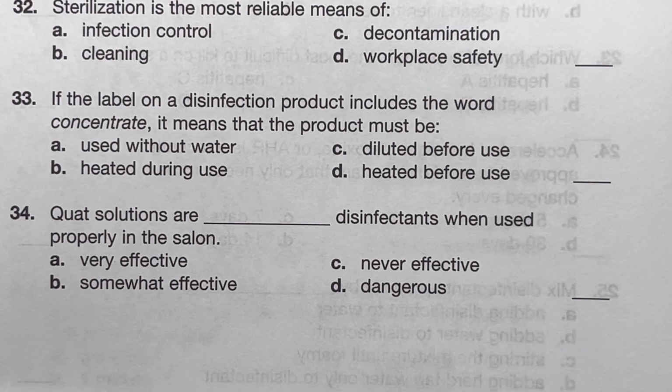Number 34. What solution are blank disinfectants when used properly in the salon? A. Very effective, B. Somewhat effective, C. Never effective, D. Dangerous. And the correct answer is A. Very effective.